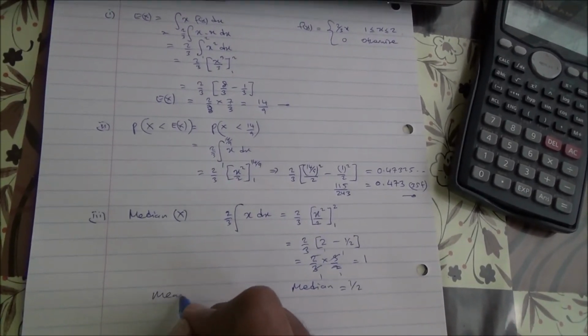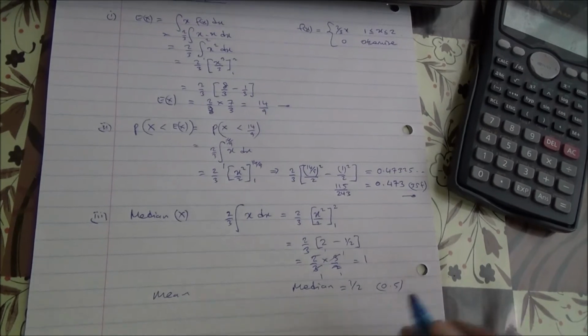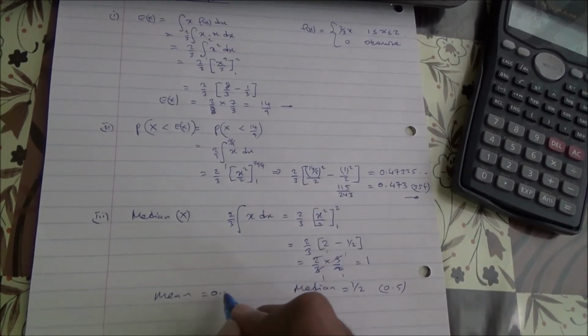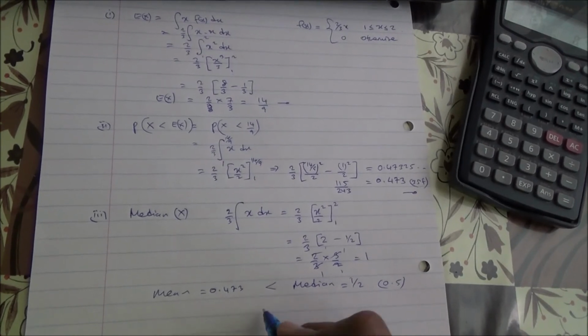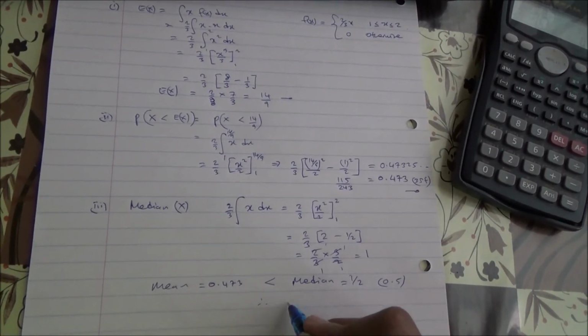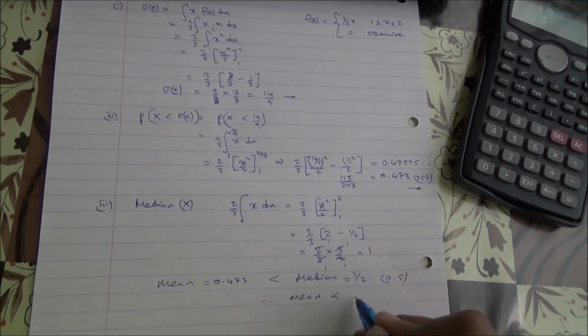And what was the mean? So this is 0.5. The mean was 0.473, and this is less than the median. Therefore we conclude that the mean is less than the median.